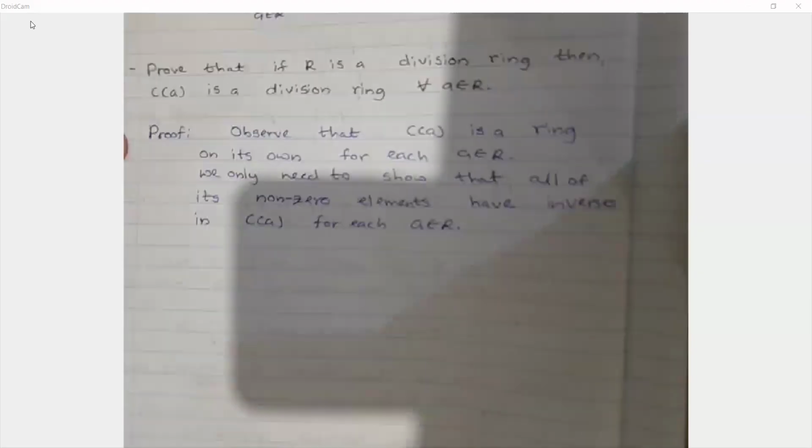Observe that R now is given to be a division ring. So for any non-zero element, the inverse exists in R, like I told earlier.